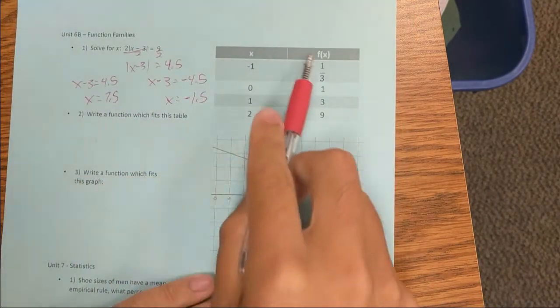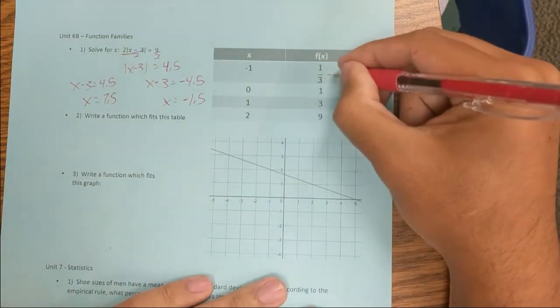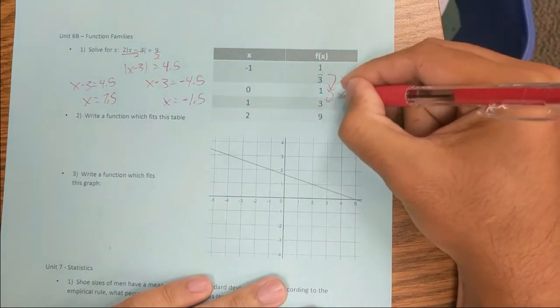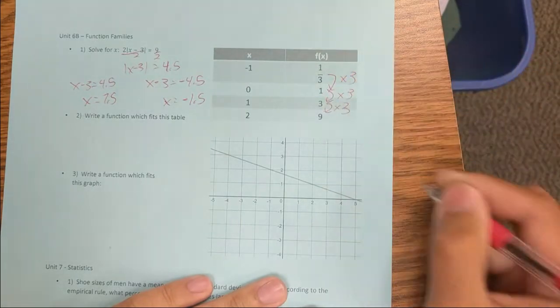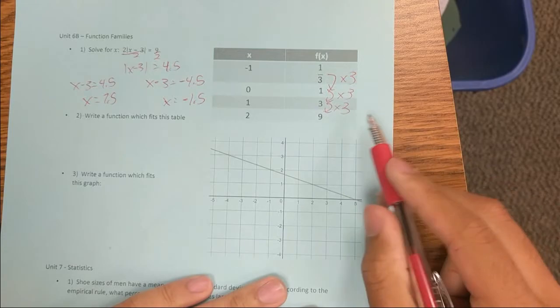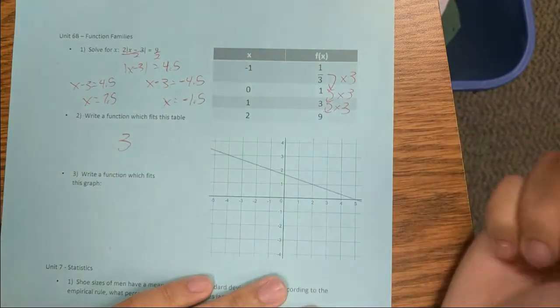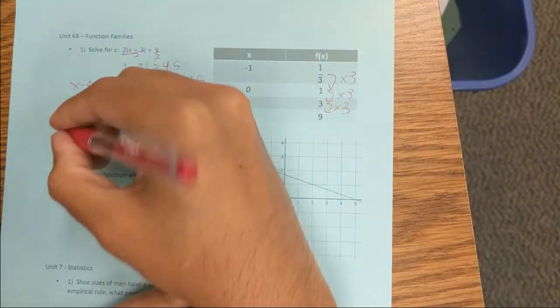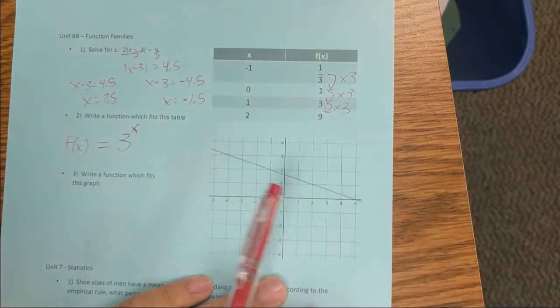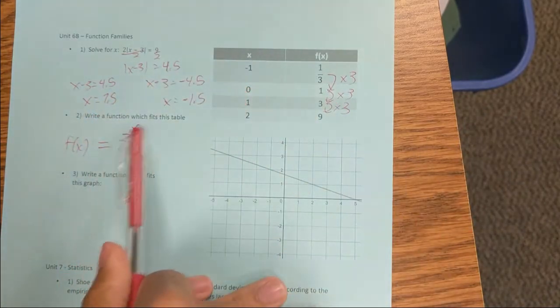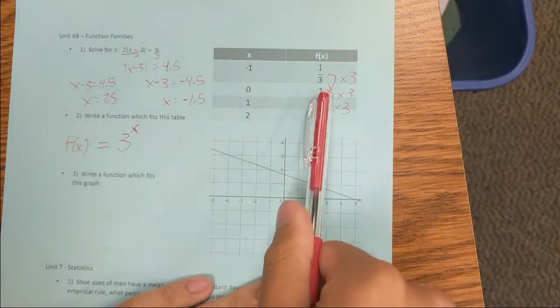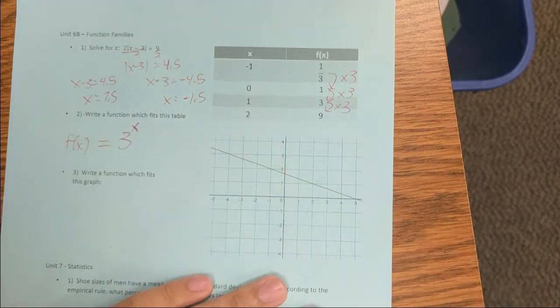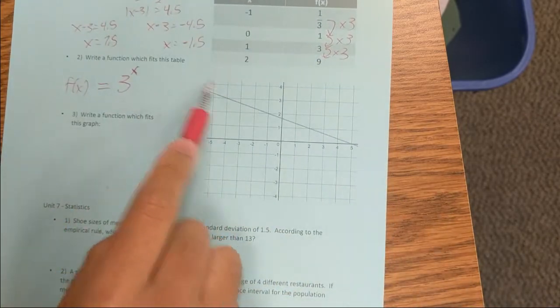Okay, write a function which fits this table. Well, I noticed that all the values have a constant multiplicative rate of change of times 3, so it's exponential. Okay, so let's just check. 3 to the 0th power is 1, 3 to the first power is 3, 3 to the second power is 9.